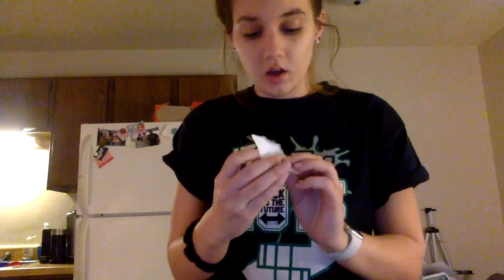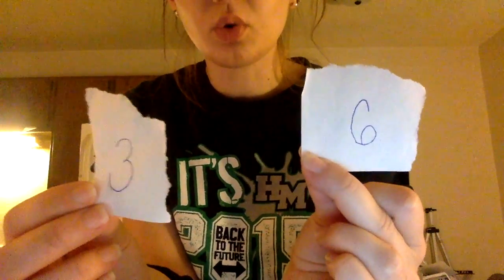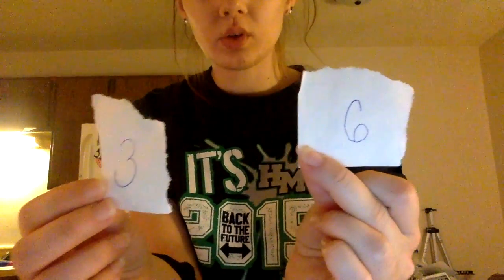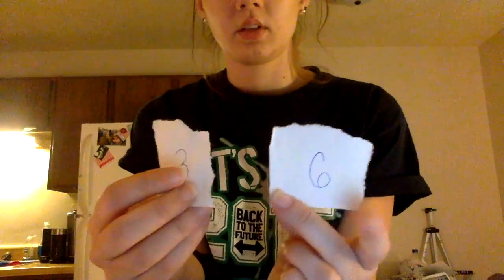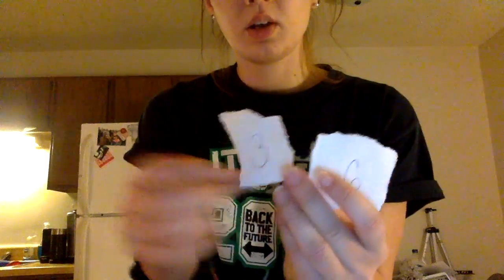So then now my partner is going to roll their die, and look what they got. They got a 3. So for this game, since I rolled a 6 and my partner rolled a 3, I'm going to say that 6 is greater than 3. So if we count, we go 1, 2, 3.